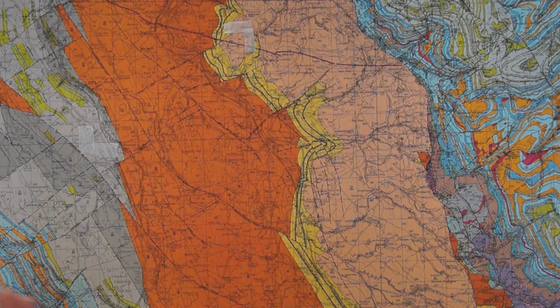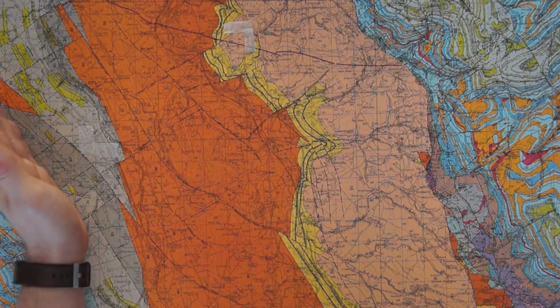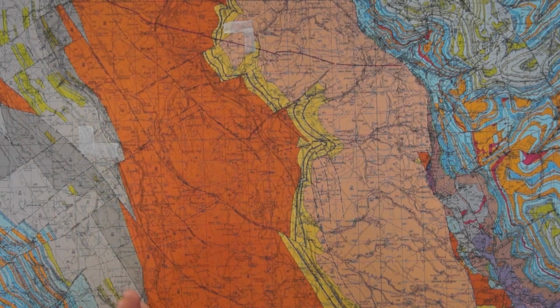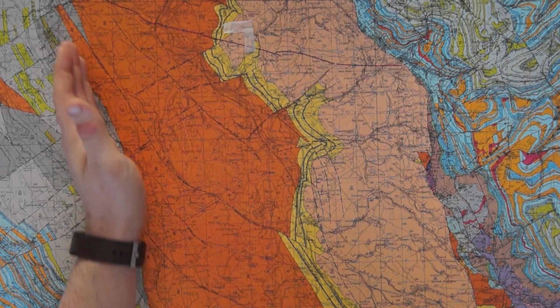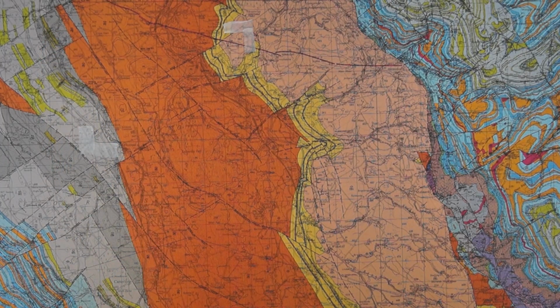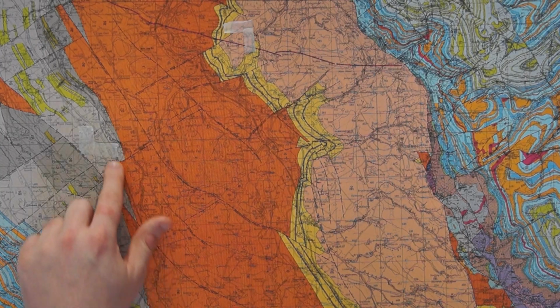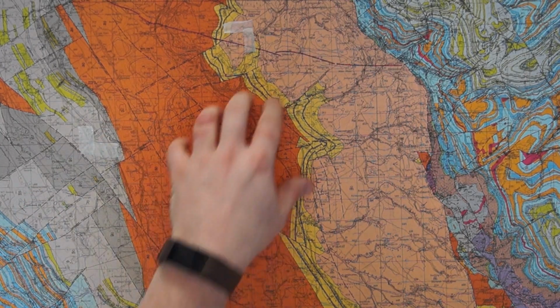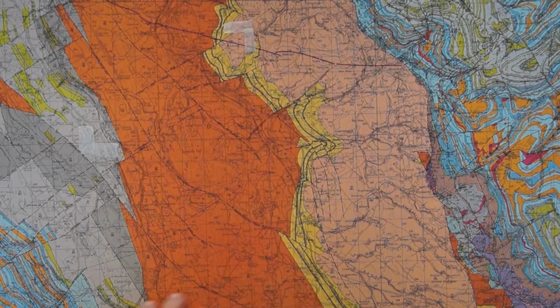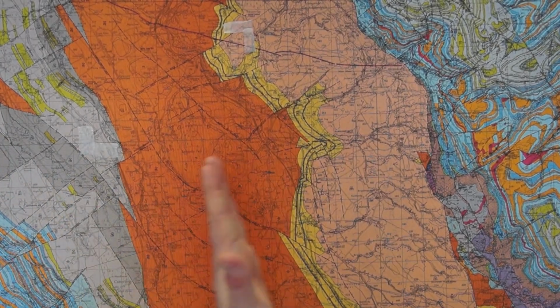where we go from the Carboniferous limestones to the Carboniferous millstone grit and the coal measures, before there's an unconformity between these Carboniferous rocks and our Permian sandstones. So that's the general stratigraphy.